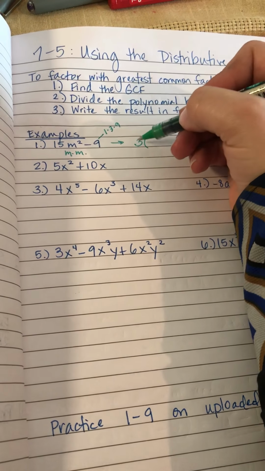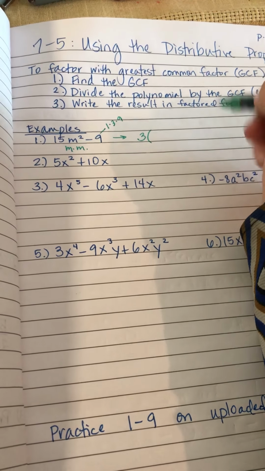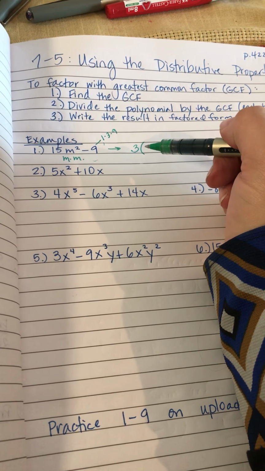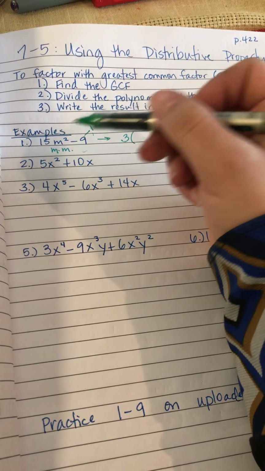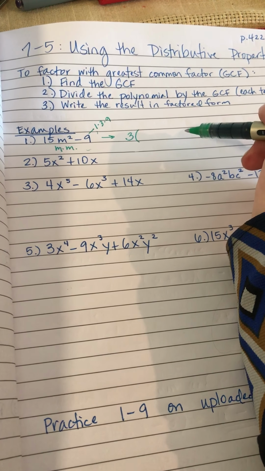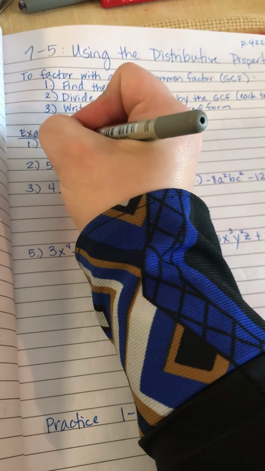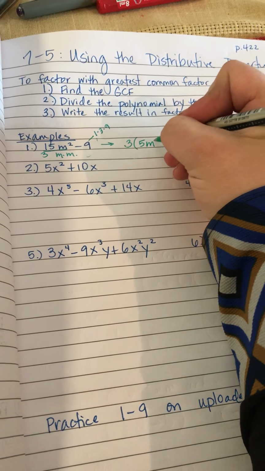Okay, so I have my greatest common factor on the outside of the parentheses, and then on the inside, because I have 2 terms here, I'm going to divide each one by the greatest common factor and write those in here. So if I have 2 terms here, I'm going to end with 2 terms inside the parentheses. So if I have 15m squared divided by 3, I would get 5m squared.